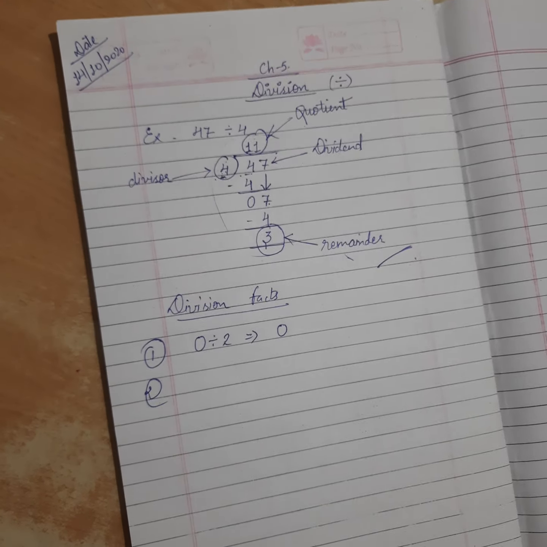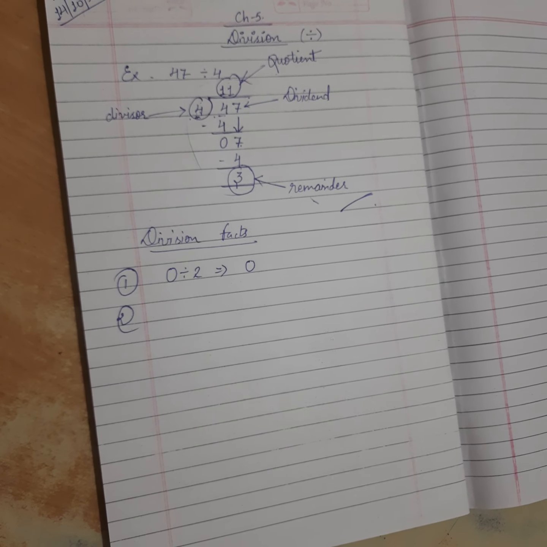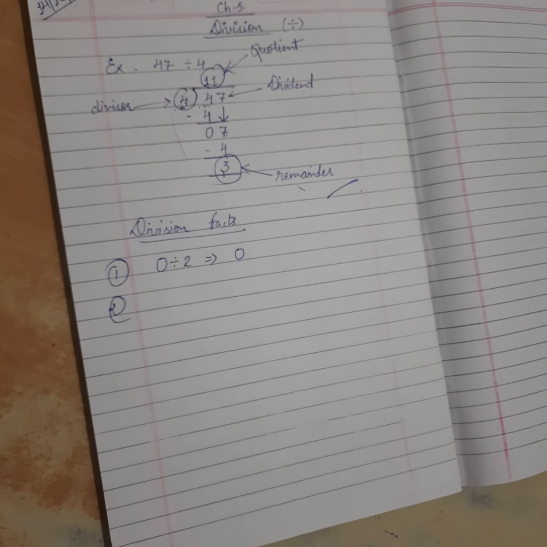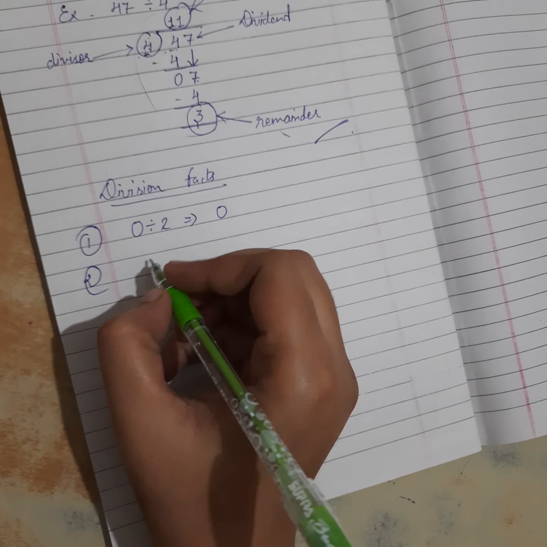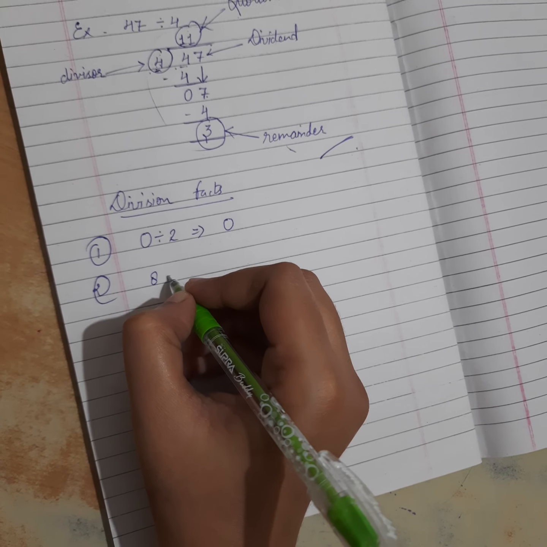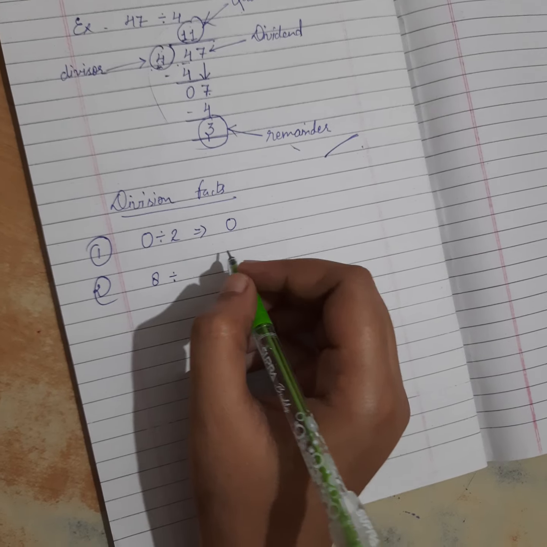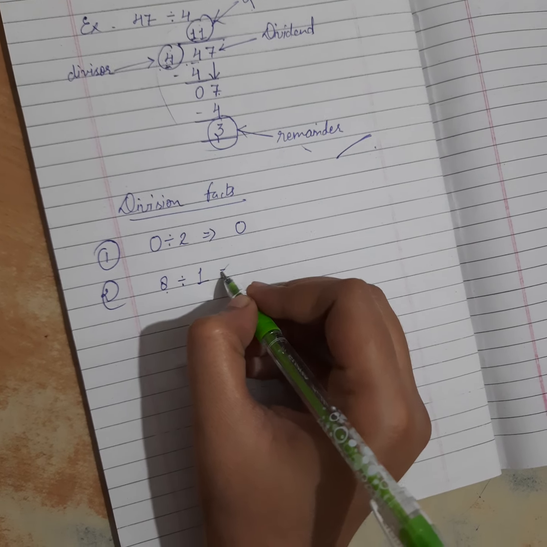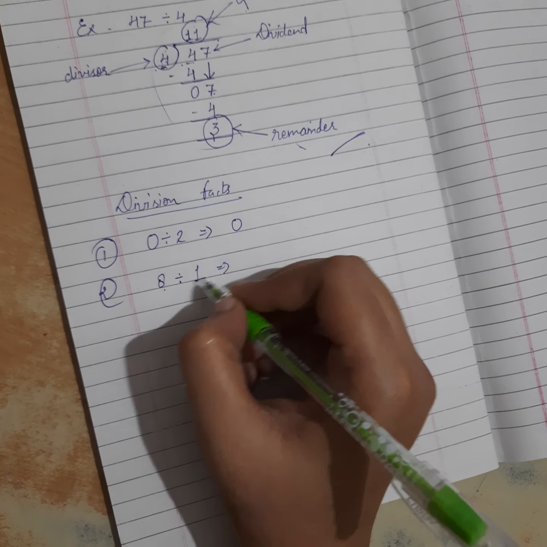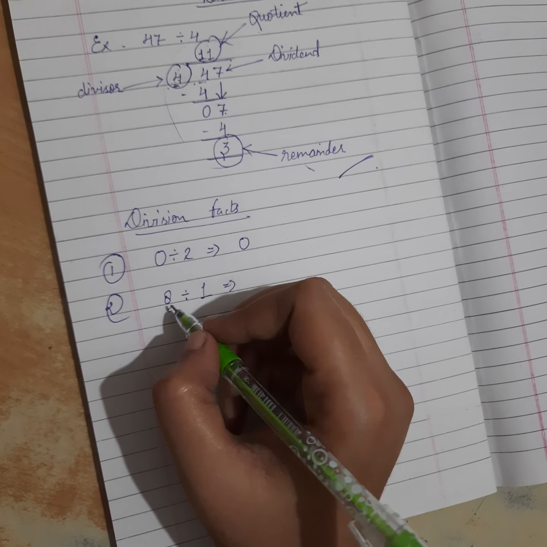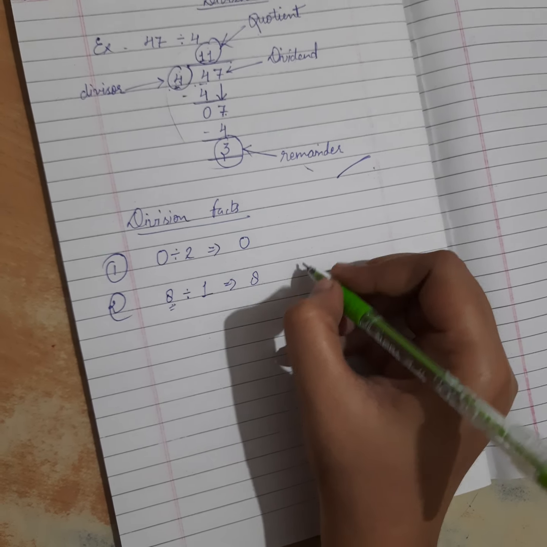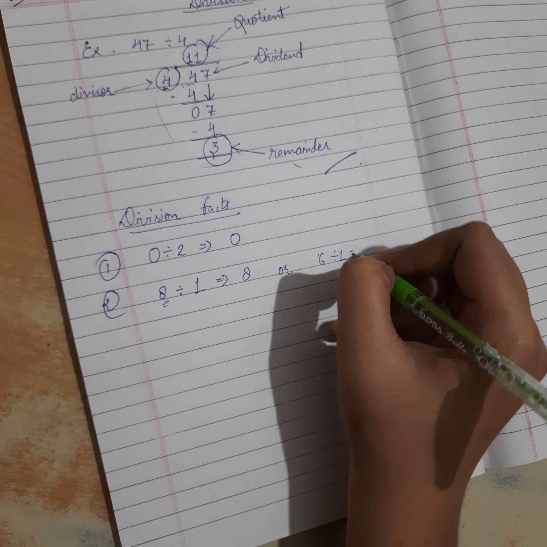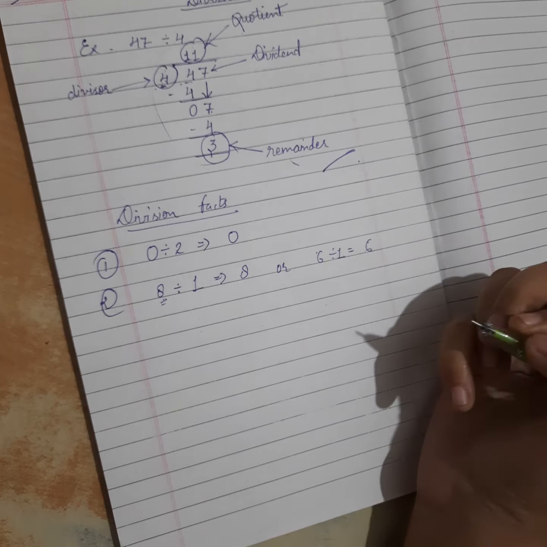Second is any number divided by 1 gives the number itself as the quotient. Suppose I am dividing 8 by 1, or any number we can take in place of 8, then the quotient will always be the number itself, meaning the dividend itself. Suppose I am dividing 6 by 1, then the quotient will be 6.